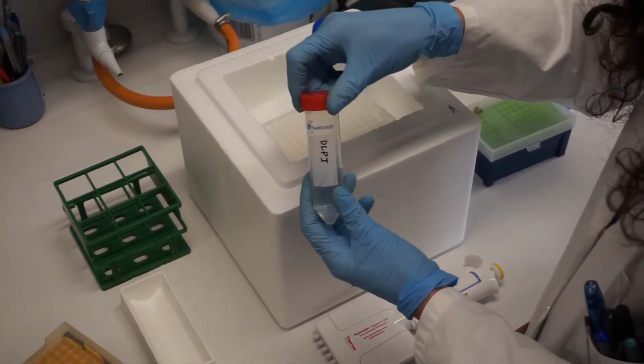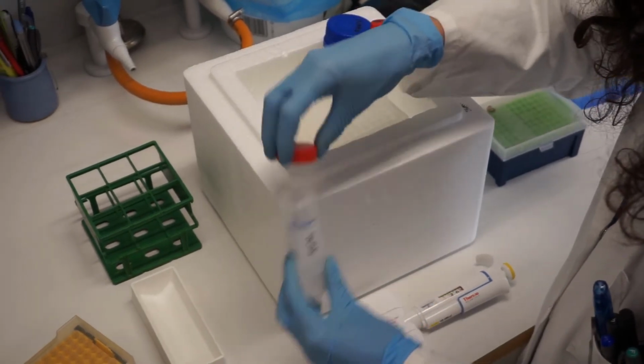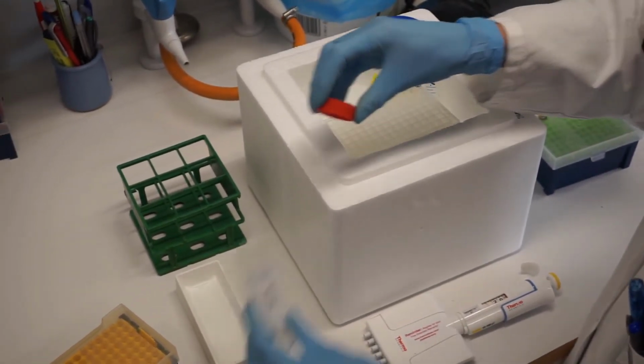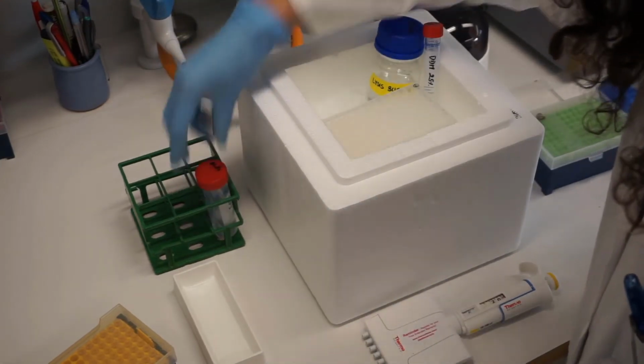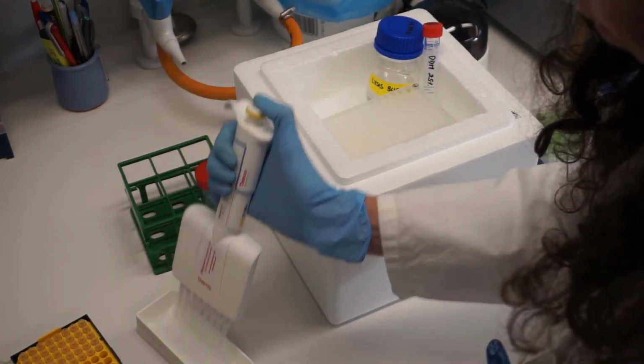Add 20 microliters of the LPI solution. Incubate for 20 minutes with shaking at 400 rpm at 4 degrees Celsius.